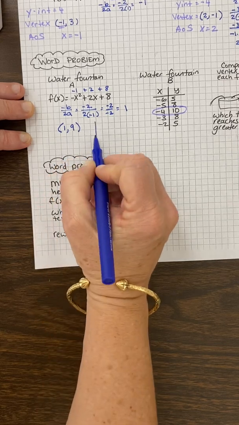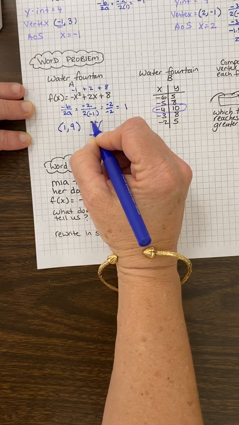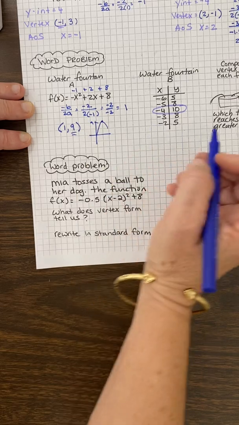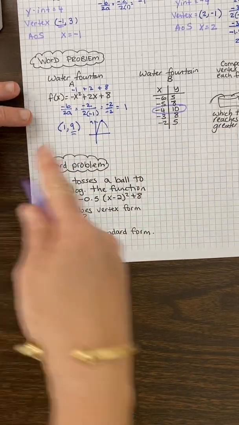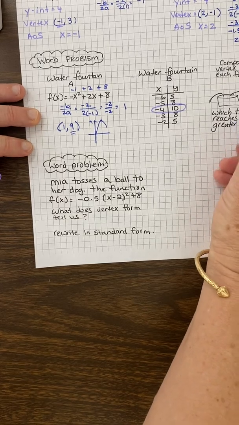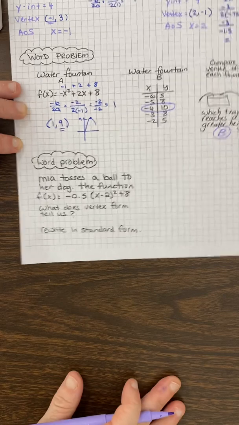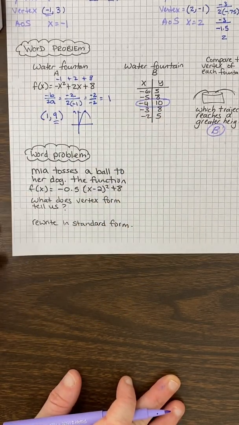So if this is the vertex, this is at 1, it gets all the way to 9. So this is how high it goes. We can see by comparing the vertexes which trajectory reaches a greater height. It is B. That one reaches higher. That one goes all the way to 10, and this one only goes to 9.